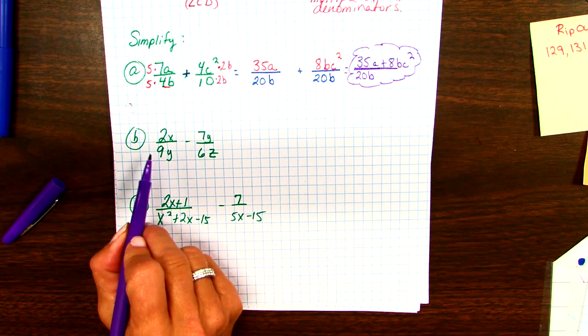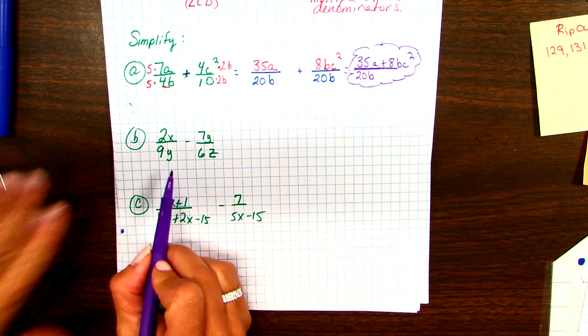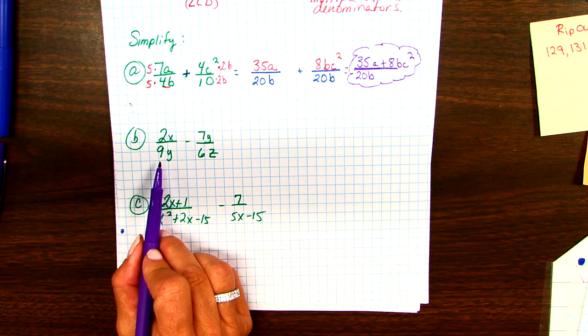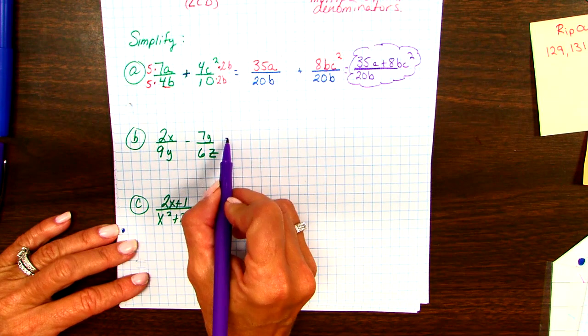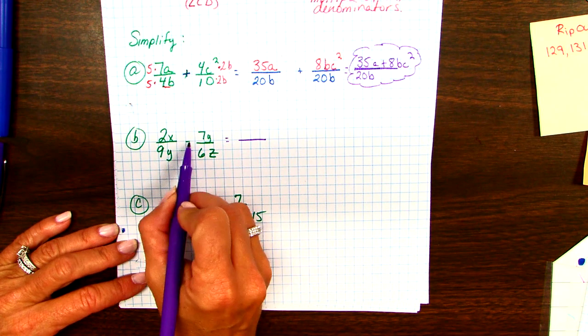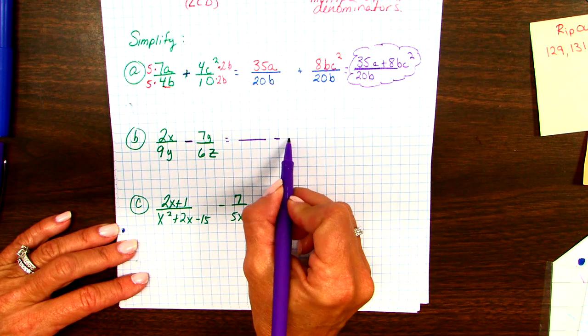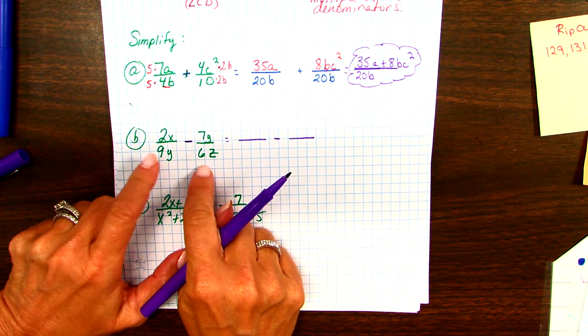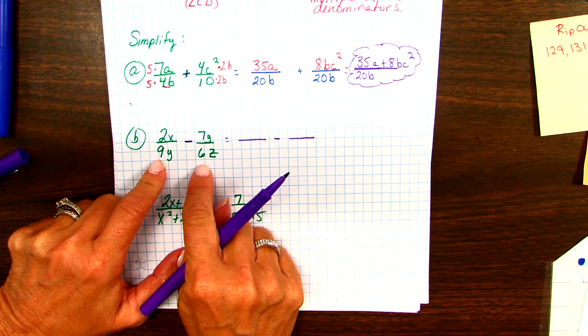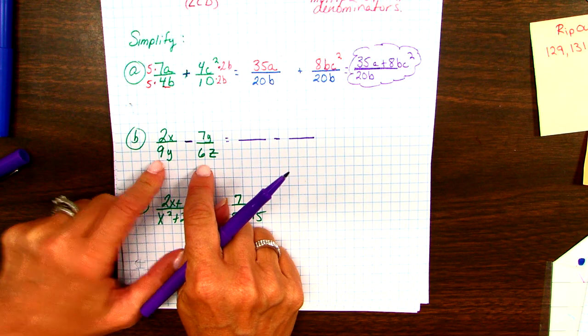So if you look at B, just like A, we have monomials in the denominator, meaning there's no pluses or minuses, okay? So we know that they're not alike, so we're going to have to change those denominators. So we have a 9y and a 6z. What's the first number that both 9 and 6 go into? Evan, come on. 18, right.